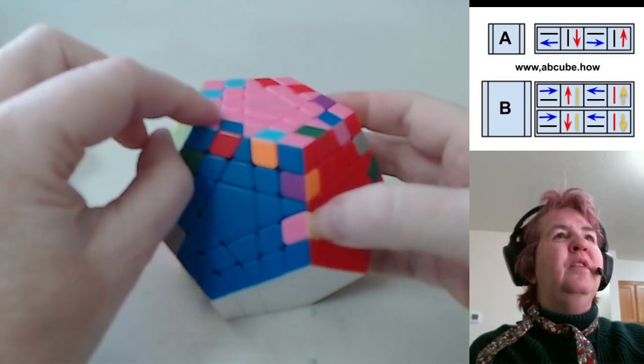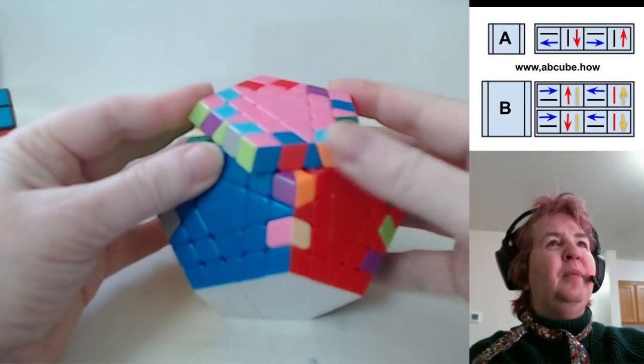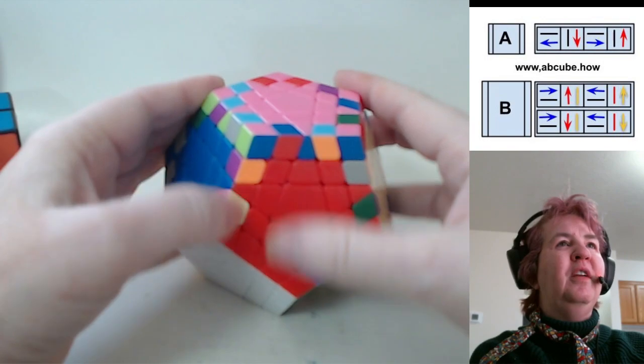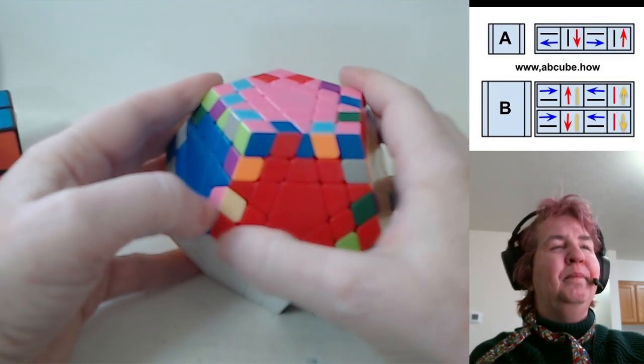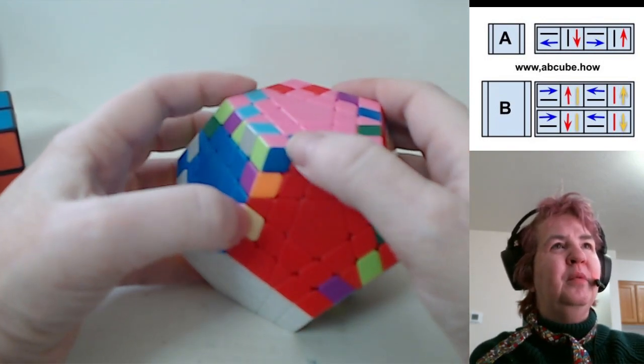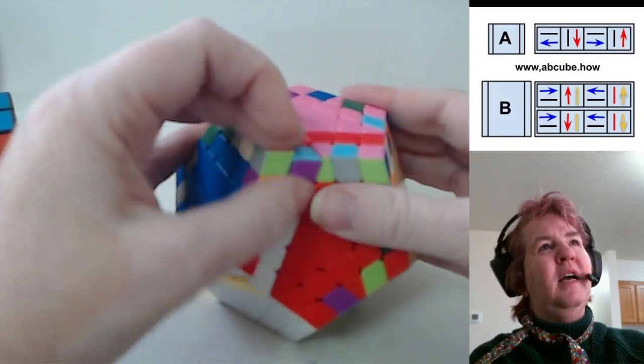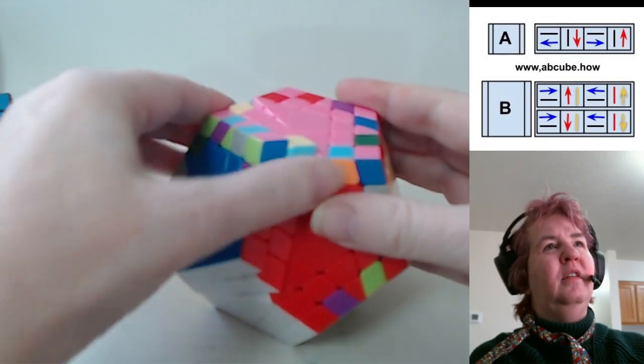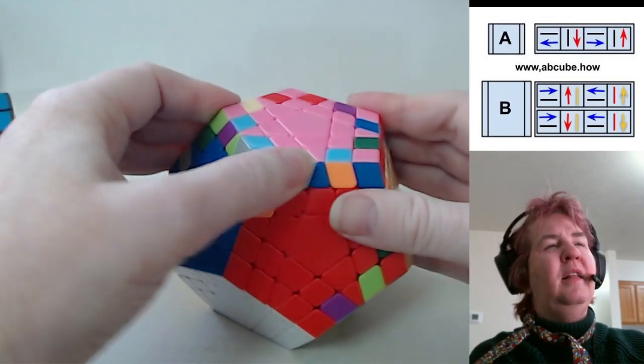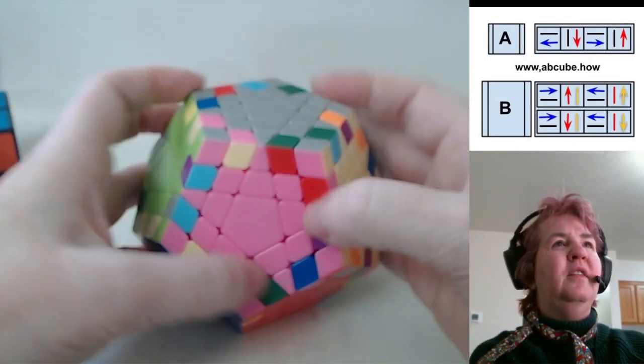Okay. Now, this red and blue, if I put it above here, but I bring it to the matching side, it's going to drop down here. So these three pieces will move up, up, down, down. Okay, and then reset the side.